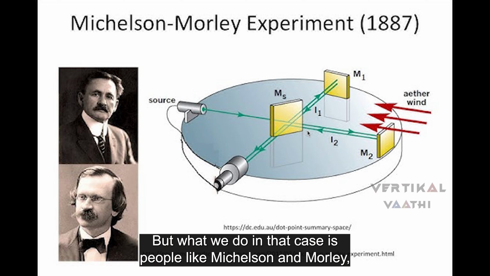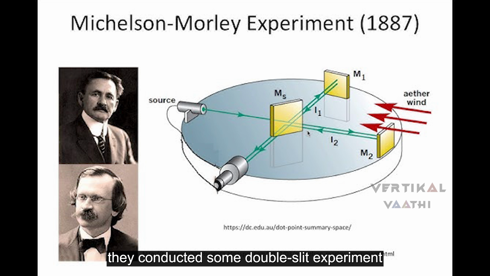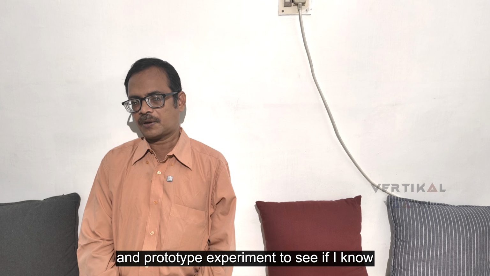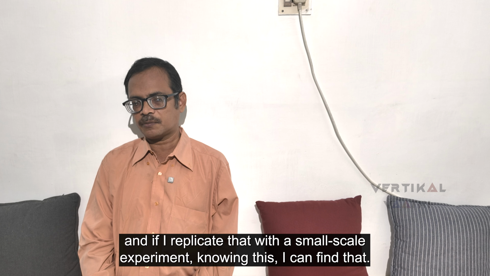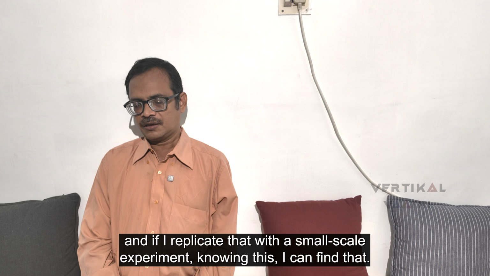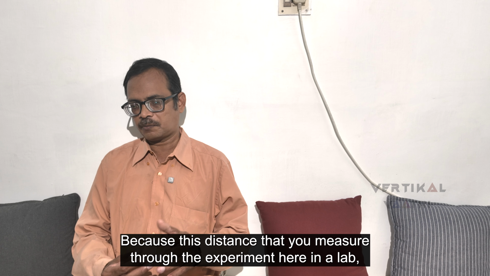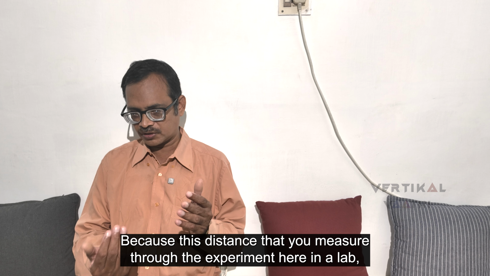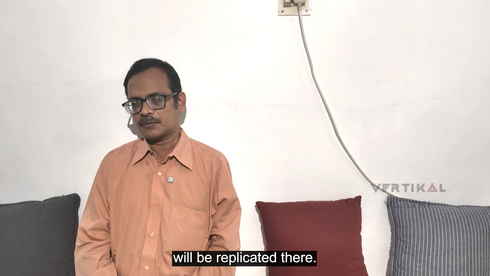Distance can be measured, but what we do in that case is, people like Michelson and Morley conducted a double slit experiment and prototype experiments. If I want to measure a very long distance, I can replicate it with a small scale experiment, and knowing this, I can find it. That is called ratio and proportion. Because the distance that you measure through the experiment here in a lab, through a small distance like a few centimeters or a few meters, will be replicated there.